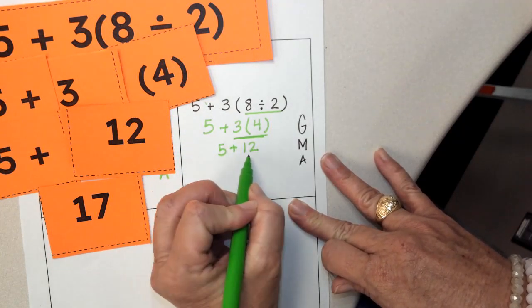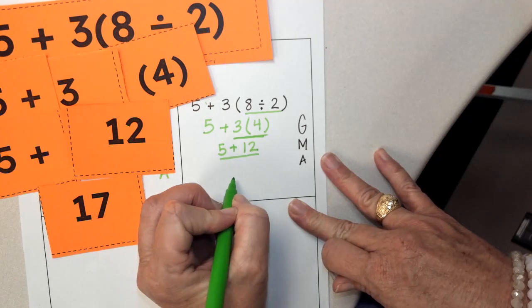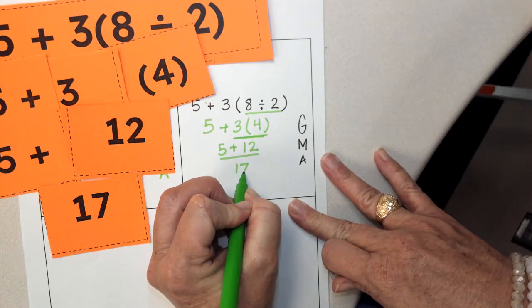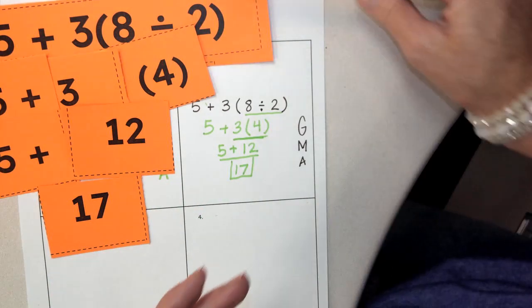And now finally we're going to be adding. That is our last step. And so when we add 5 to 12, we get the number 17. Box that in, and I'll see you back for the next piece, which is green.